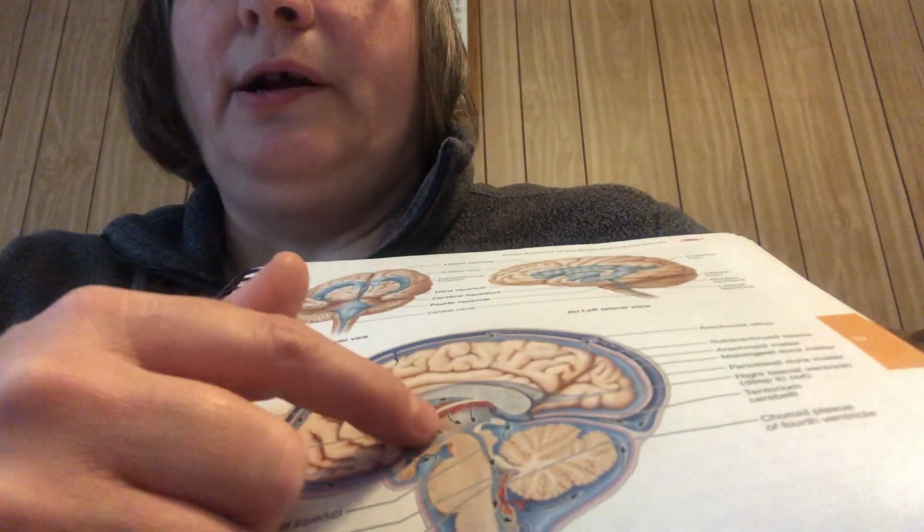So this is pretty much a one-way circuit. And this is why when something goes wrong in here, they need a shunt to drain the excess cerebral spinal fluid out, because it's constantly creating more in each of these ventricles. And then it has to go out into the bloodstream or somewhere. Otherwise you get too much pressure. You've got too much buildup of water in the brain and you get pressure.